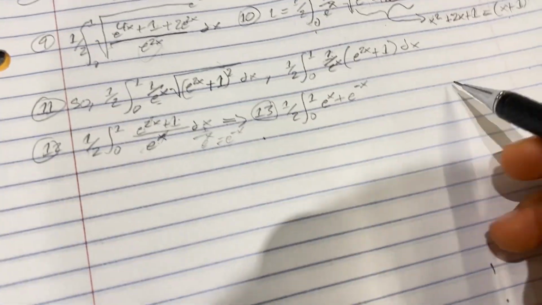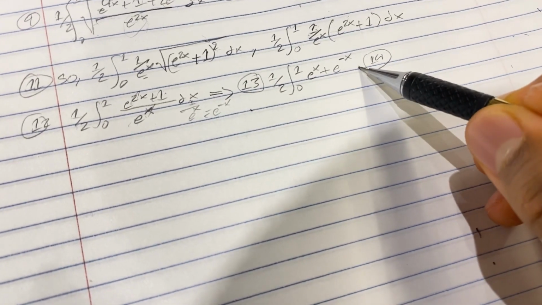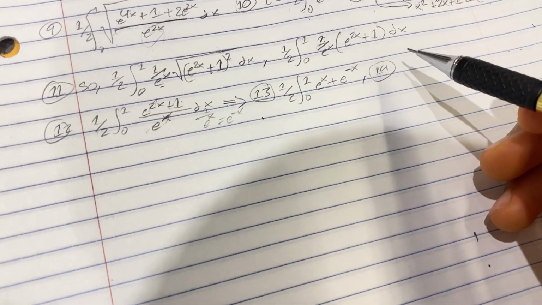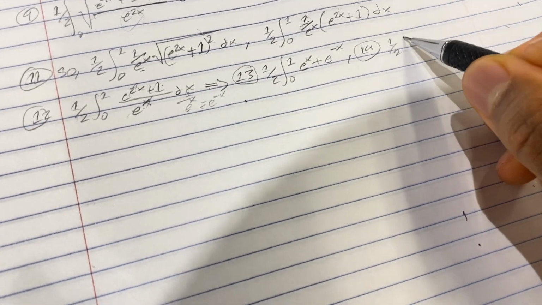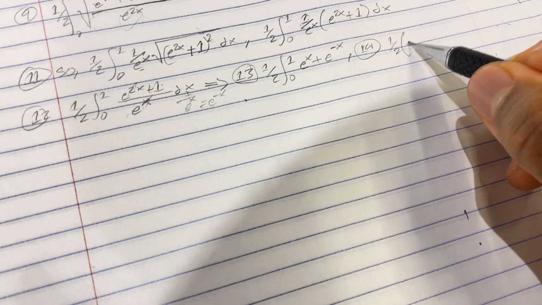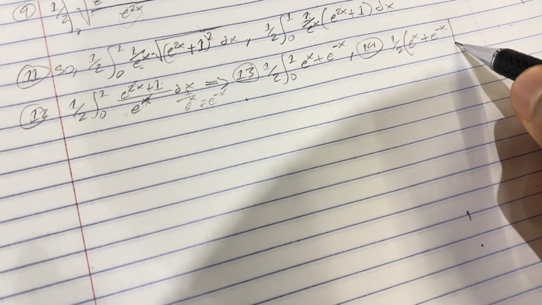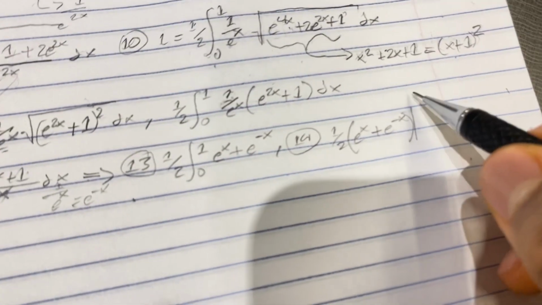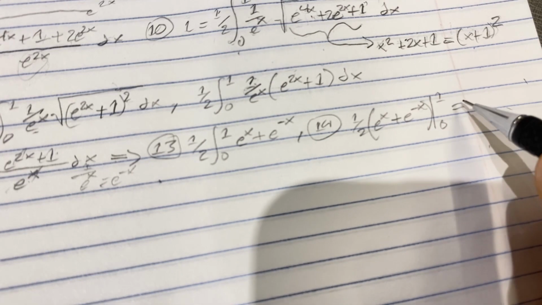So now we're going to have to find the integral. So step 14, now we're going to find the integral. So 1/2 times this quantity of e to the x plus e to the negative x, we're finally here, 0 to 1. What does that equal?